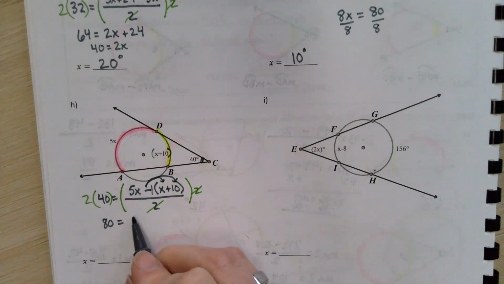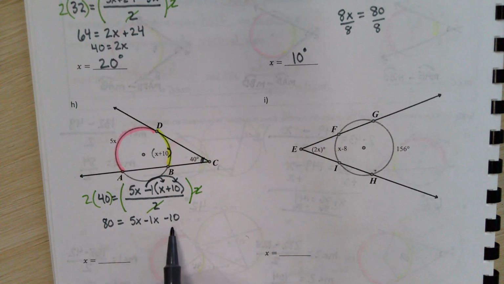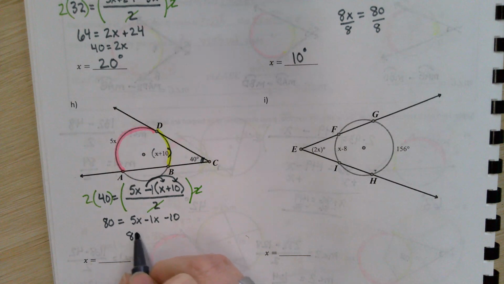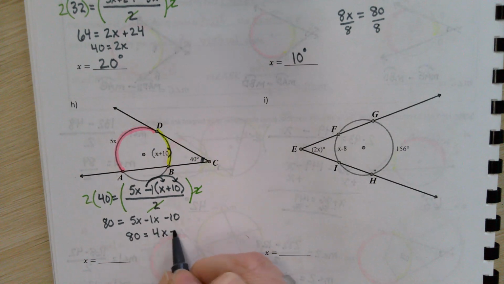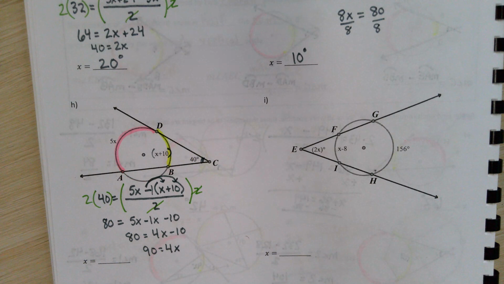So this is going to be 5x minus 1x minus 10 to get that all simplified up there. 80 then is equal to 4x minus 10. We're going to have to add 10 to both sides to get the x by itself. And then to finish that out, 90 divided by 4 is going to give us 22.5 as our measure for x.